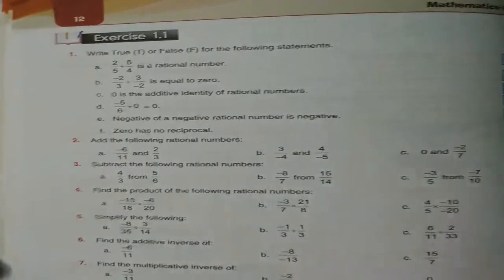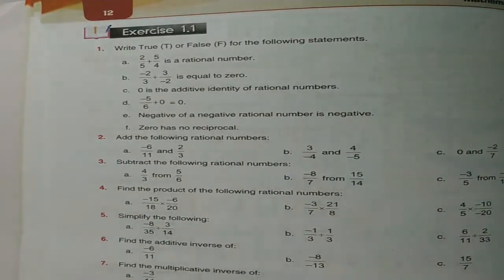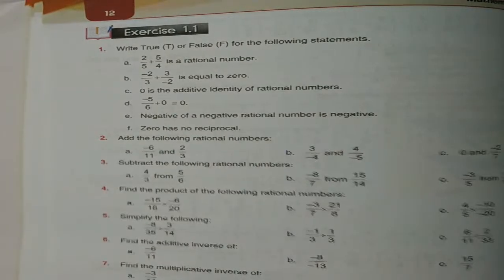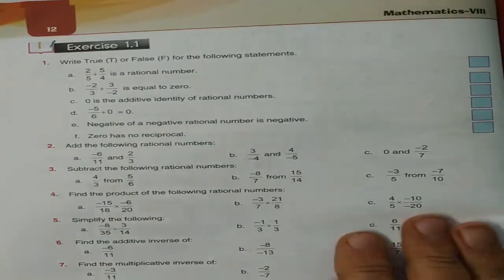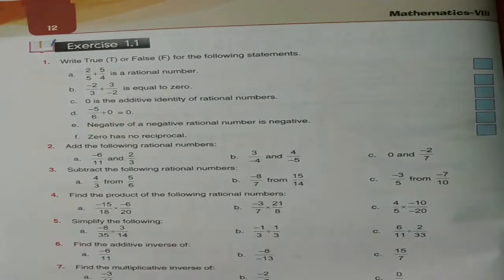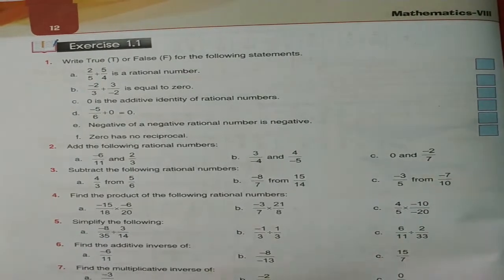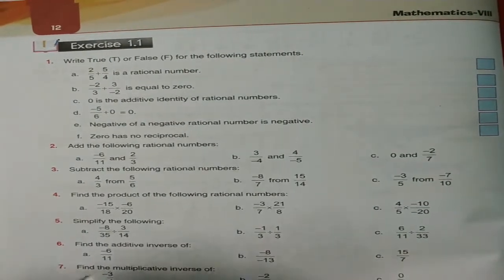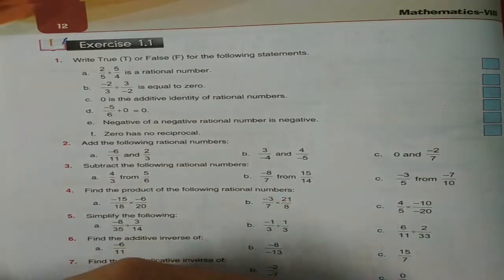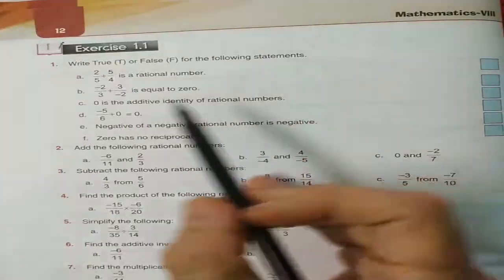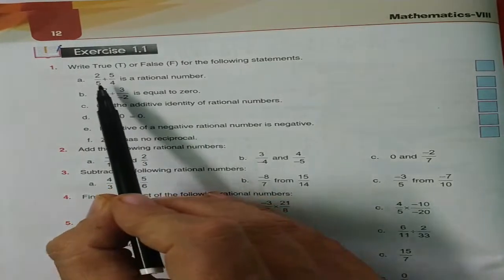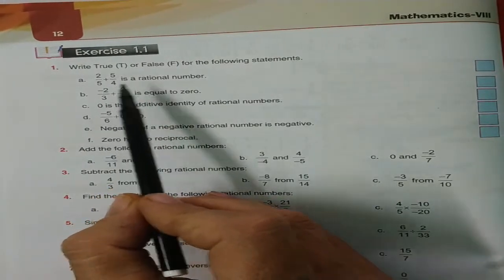And in this exercise, let's see that the questions are. First question is write true or false. So we have to use some properties in this, and the first question says write true or false: 2 upon 5 plus 5 upon 4 is a rational number.